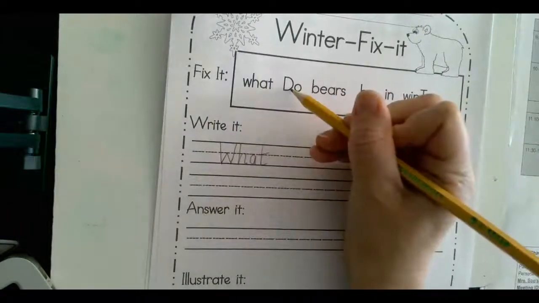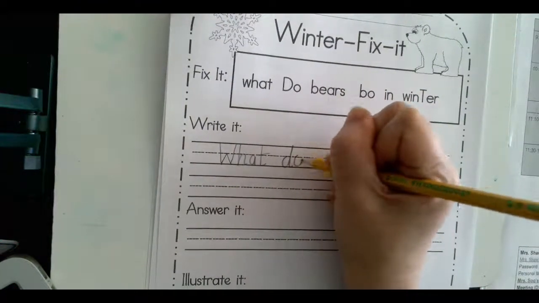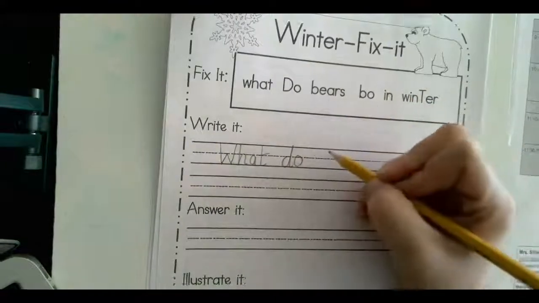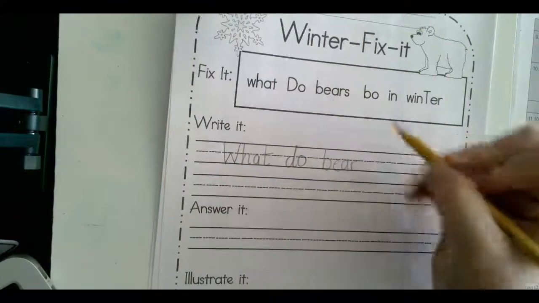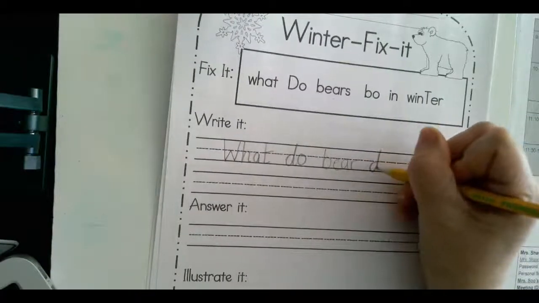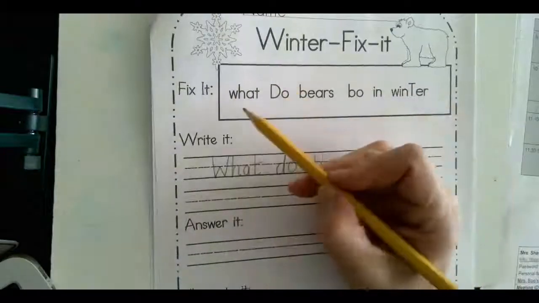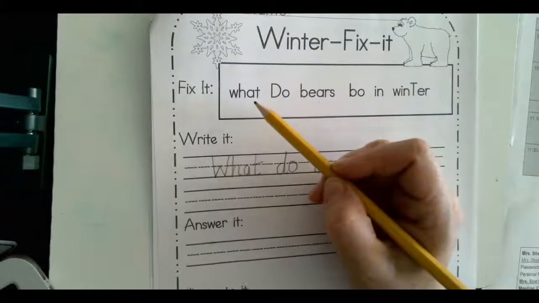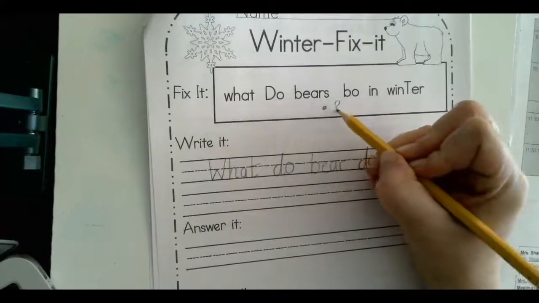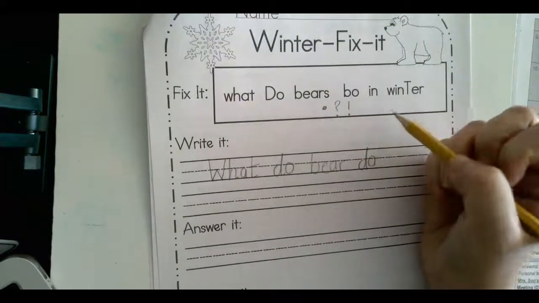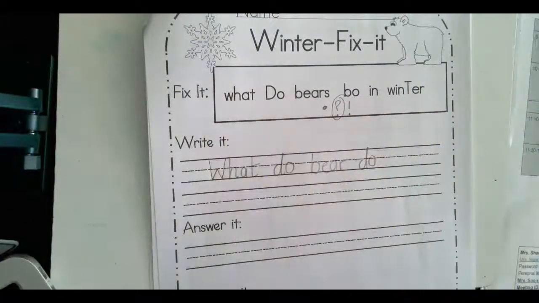And then D, what do I need to do here? I need to make it a lowercase. What do bears do? And I'm going to write every word, even if it's spelled correctly. I'm going to turn that D around. Now at the very end it needs punctuation. It's starting with what. So what kind of punctuation do you think that's going to be? Is it going to be a period, a question mark, or an exclamation point? If you said a question mark, you're right, because it's asking a question.